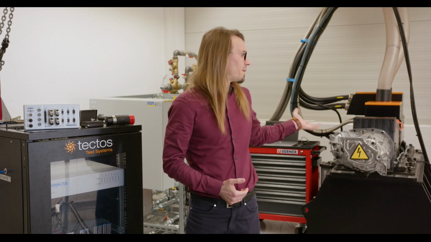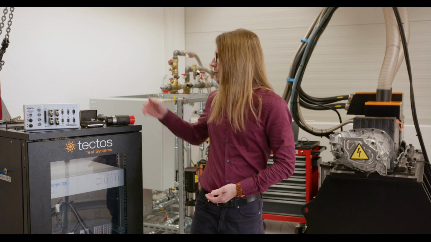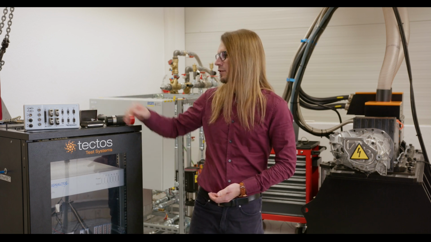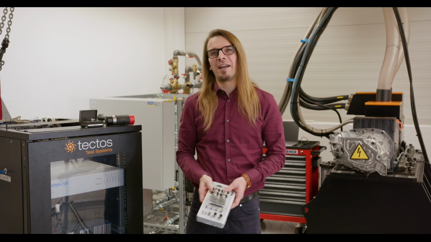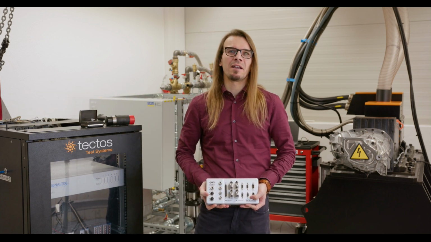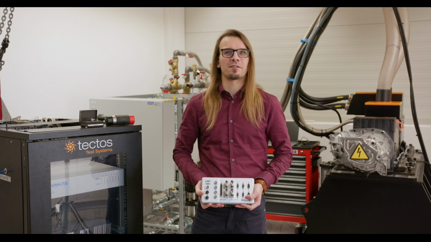The testbed behind me will act as our device under test today, and we will excite the system with this modal hammer and measure the response signals at several positions with some accelerometers. The Next Stack front end that you can see here will act as our data acquisition system today to capture the signals of the sensors.